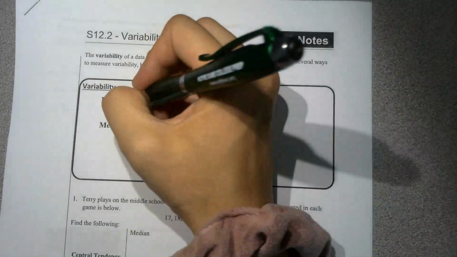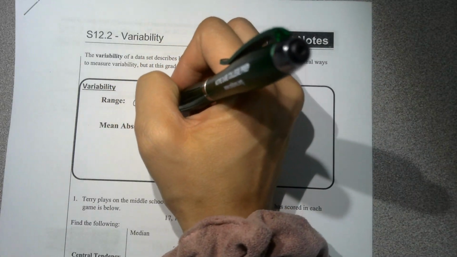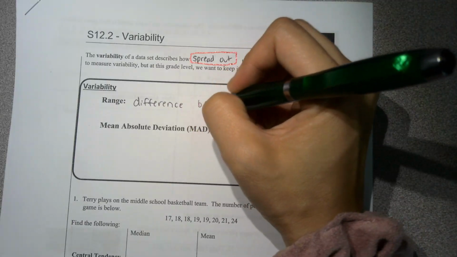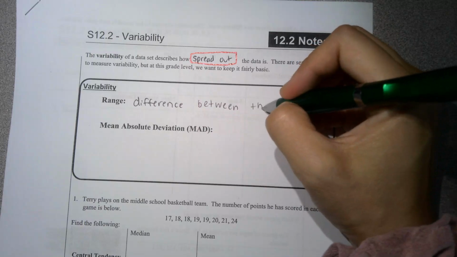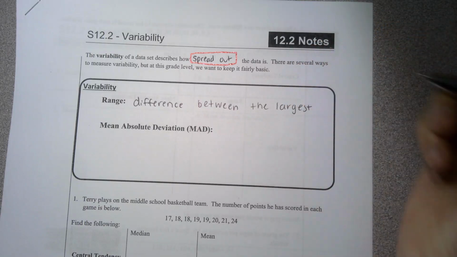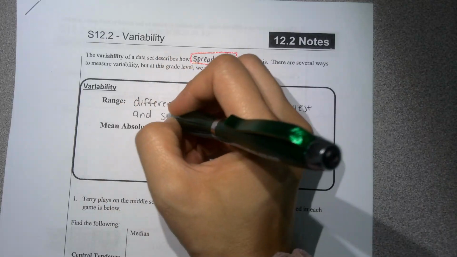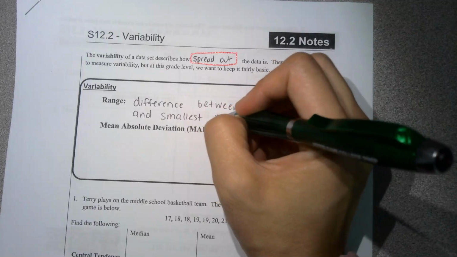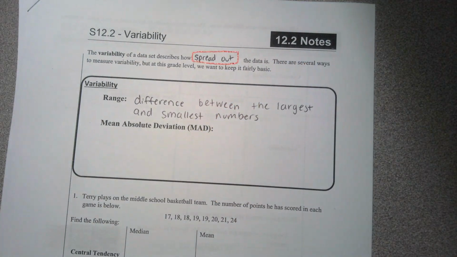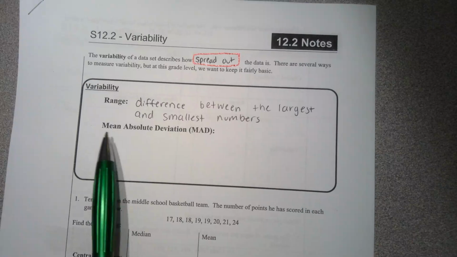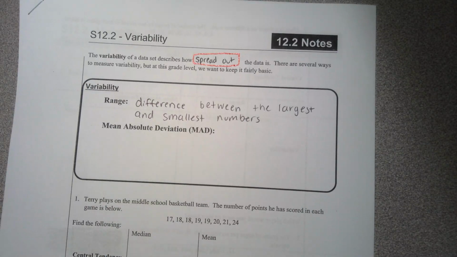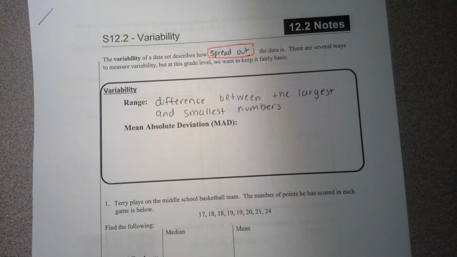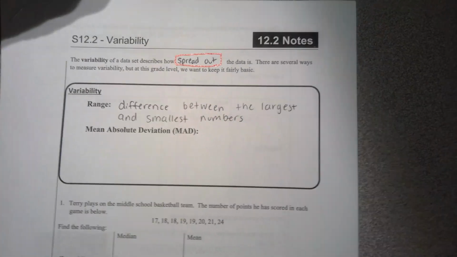Range is the difference between the largest and smallest numbers. So we've done that before. The next measure of variability that we learn is called the mean absolute deviation, or the MAD, but we're going to write down the definition later. Just make sure you have the range definition down. We did this last lesson, so hopefully you remember it.